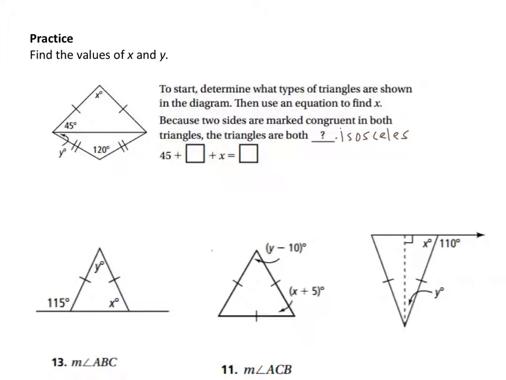All right, since they are both isosceles, and this angle here is 45 degrees, it is congruent to the other base angle. So that means this other base angle must be 45. So our equation: 45 plus another 45 plus x, that's our vertex angle, has to equal how many degrees are in a triangle?